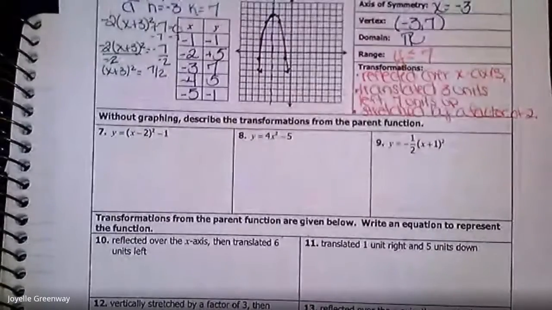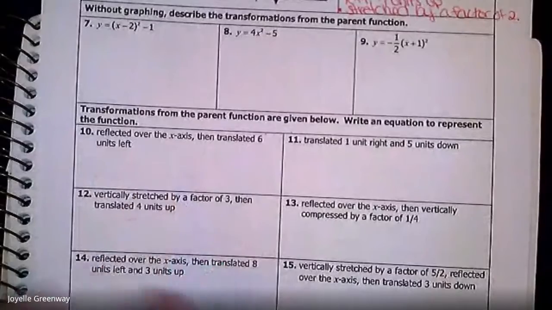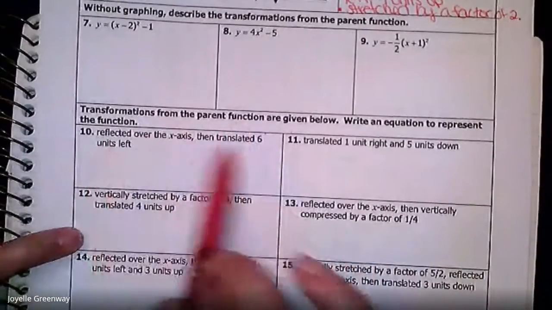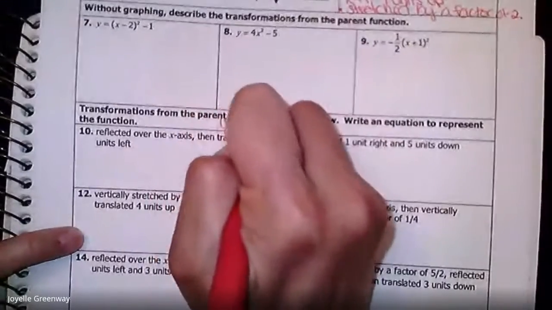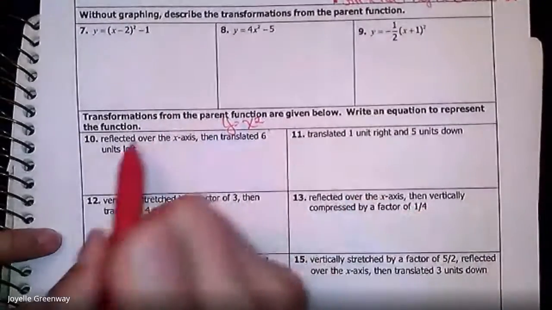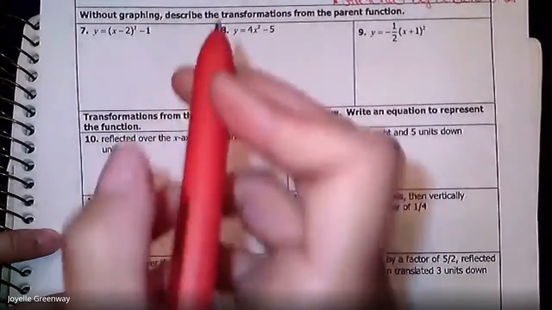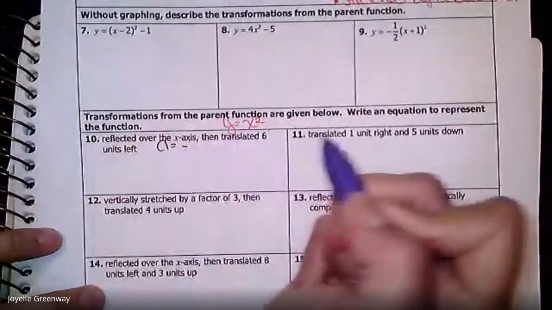Whew. All right. So let's talk about how I would write the function given these transformations. I'm going to do a couple of these. So remember, the parent function is y equals x squared. So if I'm reflected over the x-axis, that means my a value is negative.